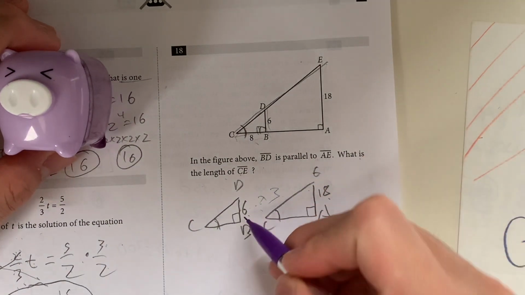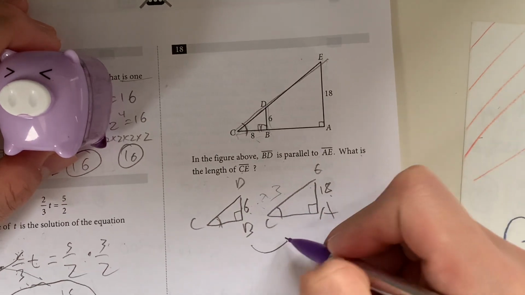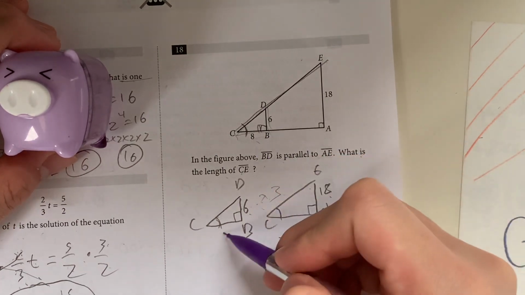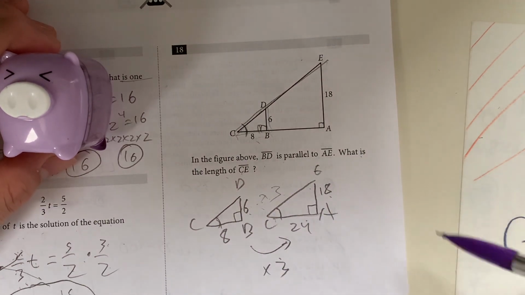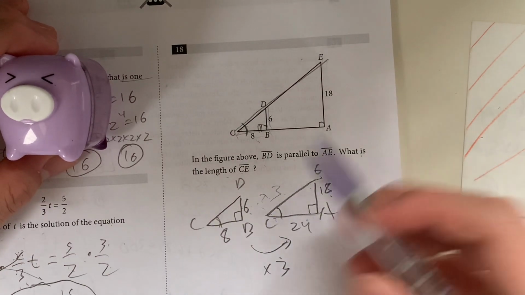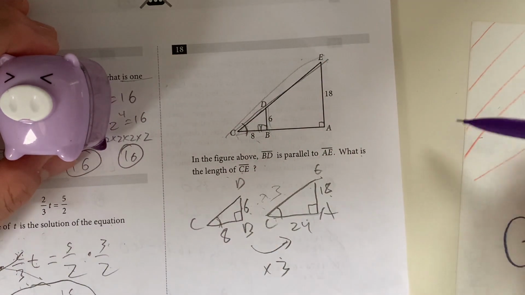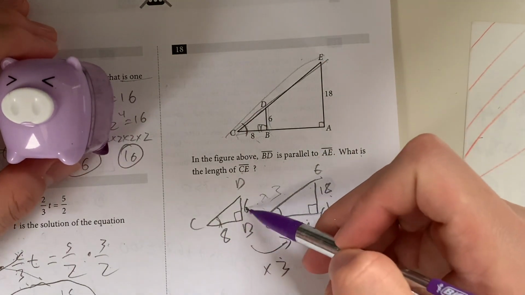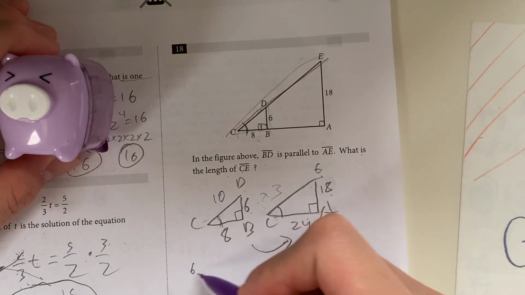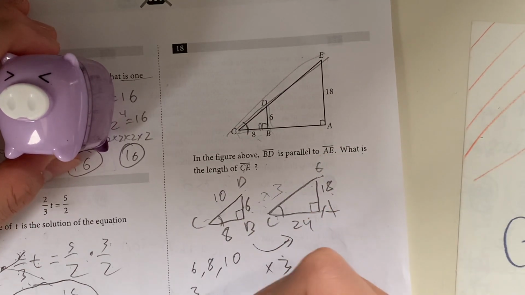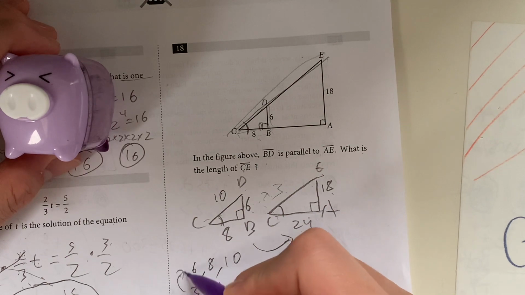So I know that the relationship is times 3. Now knowing that, I know this is 8, so this CA times 3 is 24. But that's not what the question is asking for, right? It's asking for CE, which is this very long hypotenuse. And now, how do I find this? Because I know it's 6, 8, you have to know what this is. It's a 10, right? How do I know it's 6, 8, 10? It's because it's basically a 3, 4, 5, but you just multiply by 2.